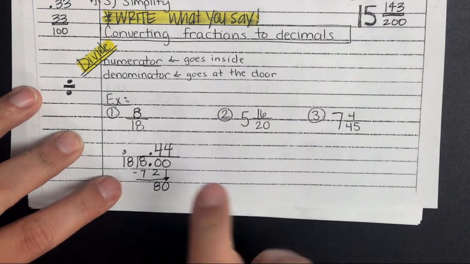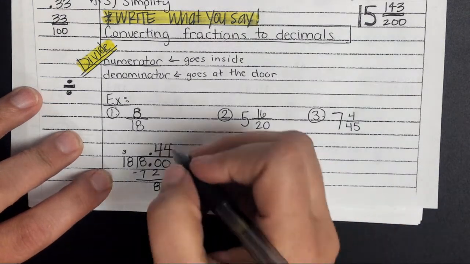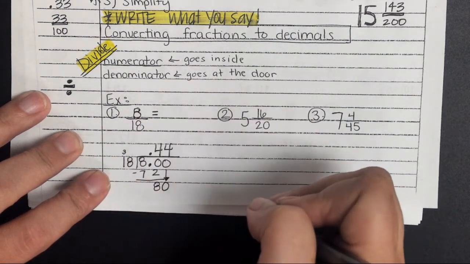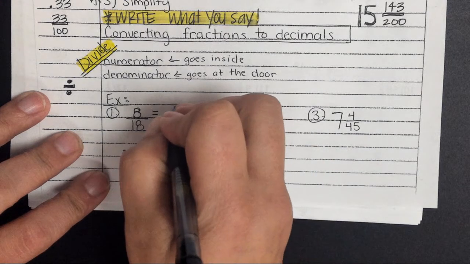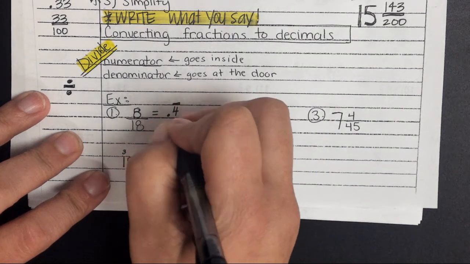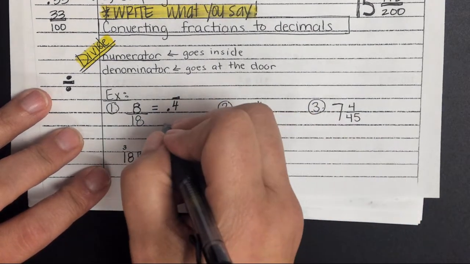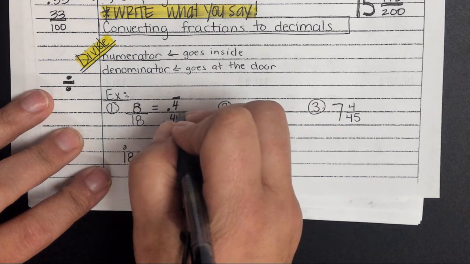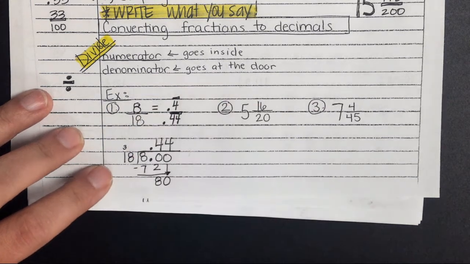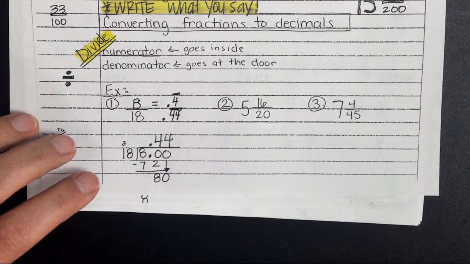It is a repeating decimal. So once we figure that out, we can stop. So your answer, equivalent to 8/18ths, would be 4/10 repeating, or, and I'm going to write both, you don't have to write both, I'm telling you both of these would be fine: 4/10 repeating or 44/100 repeating.